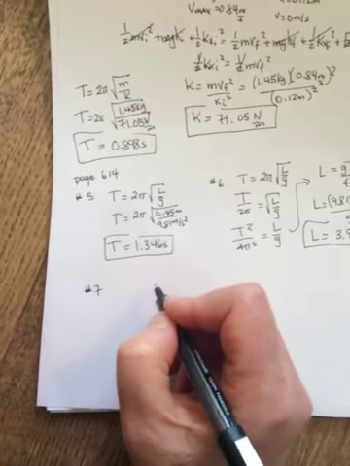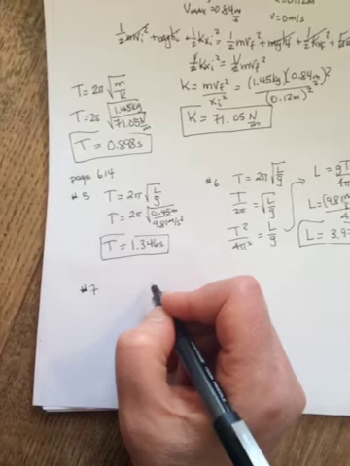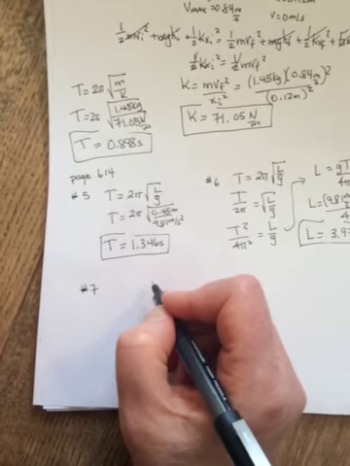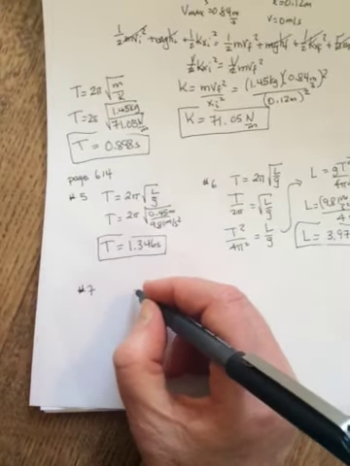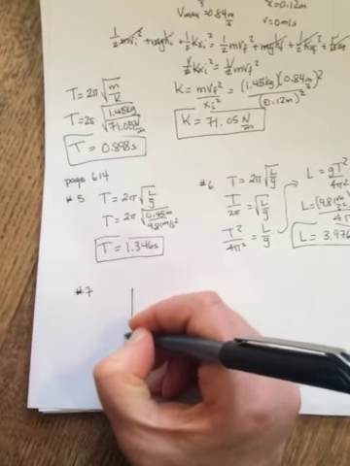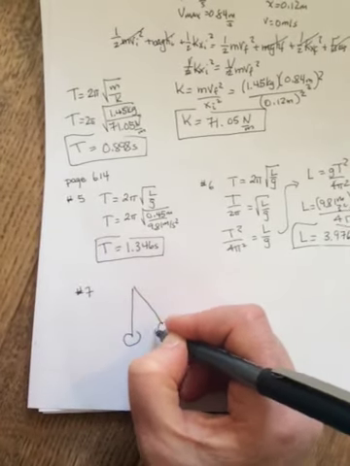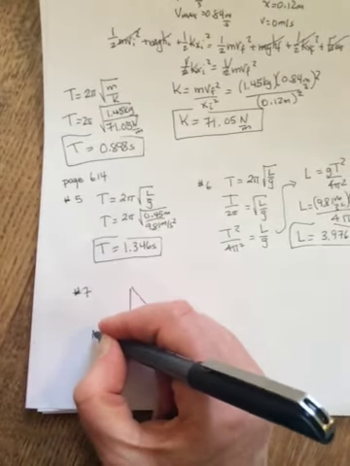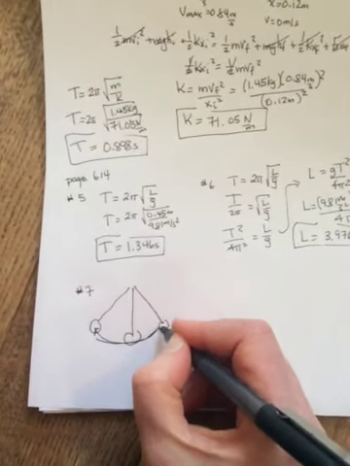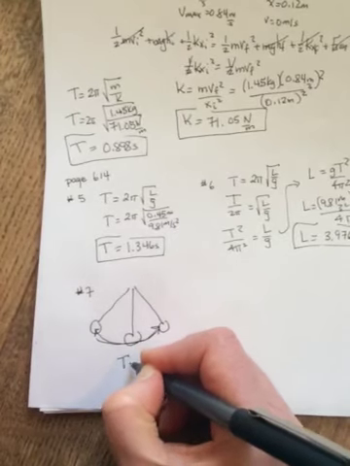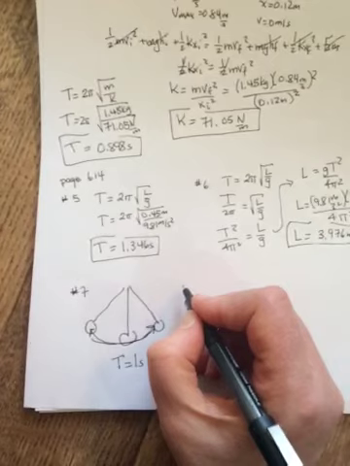Number 7 says, if every swing of a pendulum in a clock causes the second hand to move an angle representing exactly a half of a second, what must the length of the pendulum be to make the clock keep accurate time? So every swing is a half a second. So it starts up here, it swings over, that's a half second, and it swings back, that's a half second. So it's a fancy way of telling you the period must be 1 second, and it wants the L.